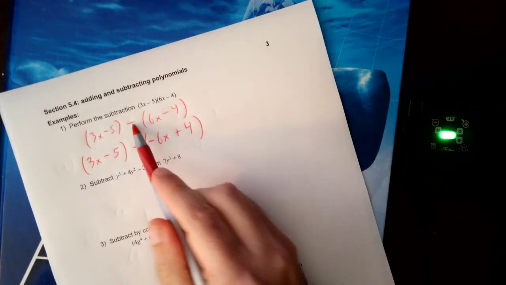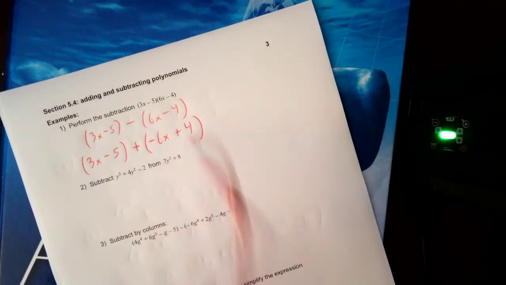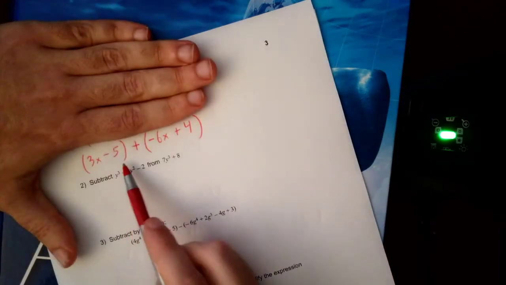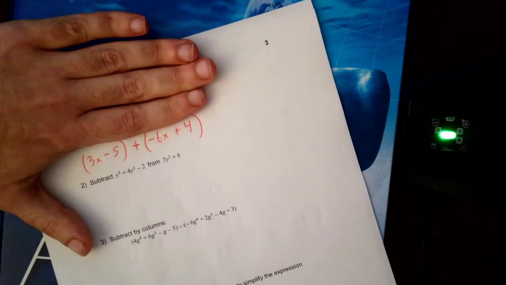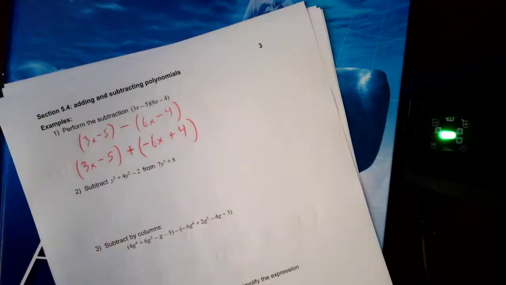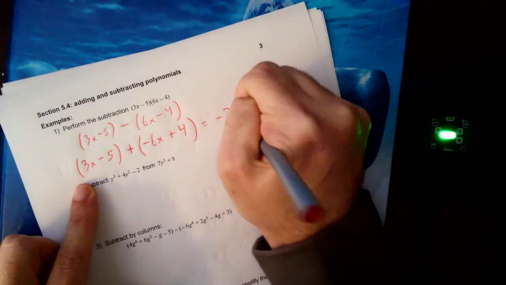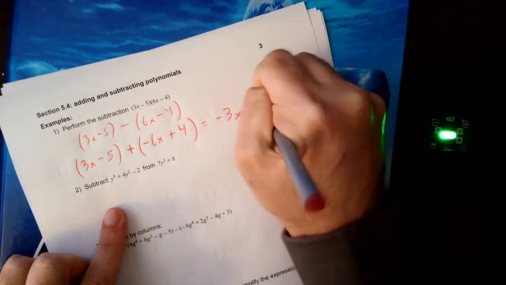It will change both signs, right? A negative will change a positive 6 to a negative 6, and a negative will change a negative 4 to a positive 4. Now, this problem is now addition. That's what we just did on the previous page. I have turned my subtraction into addition. 3 plus negative 6 is negative 3x, and negative 5 plus 4 is negative 1.